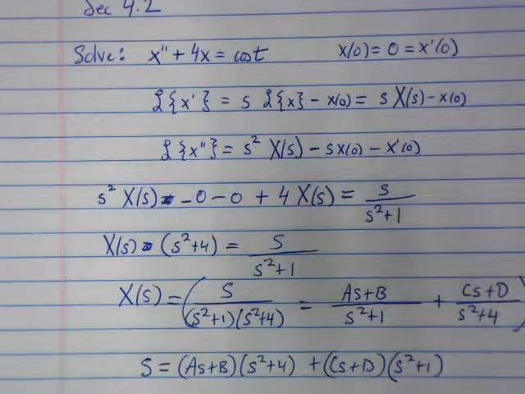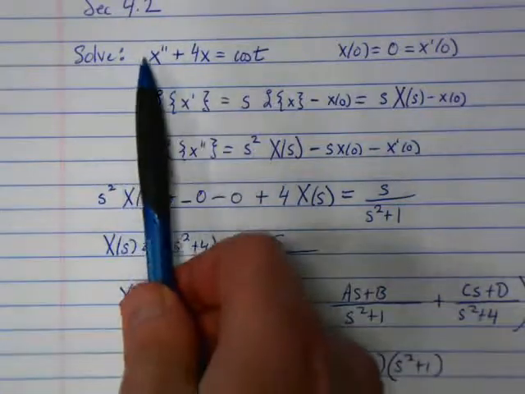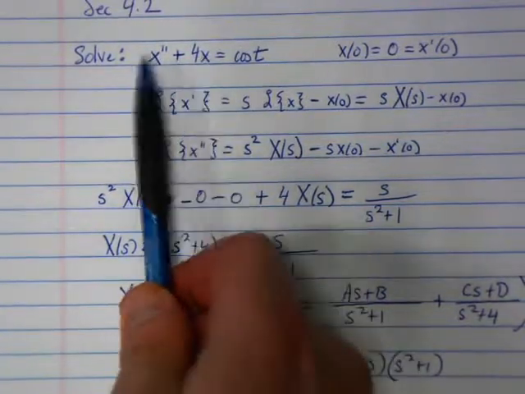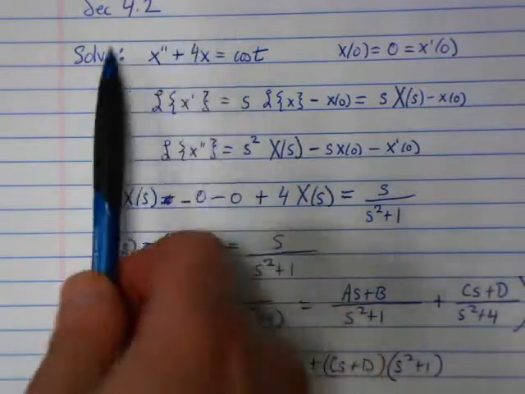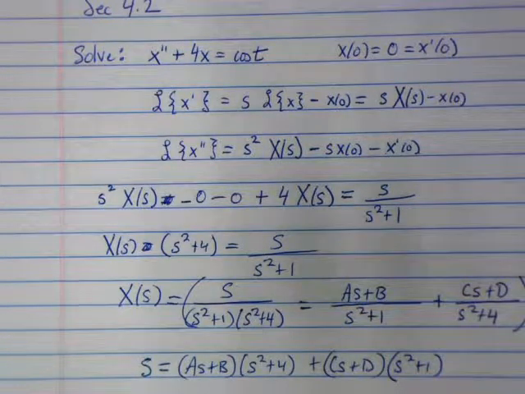The big thing we're building up to in this course in particular with Laplace transforms is what happens when these coefficients are not constant. Then the stuff we learned in chapter 2 doesn't work. But what we're learning here in chapter 4 will work. You can use Laplace transforms to solve those.